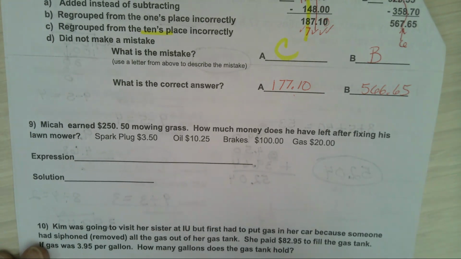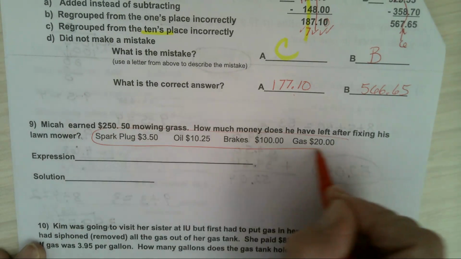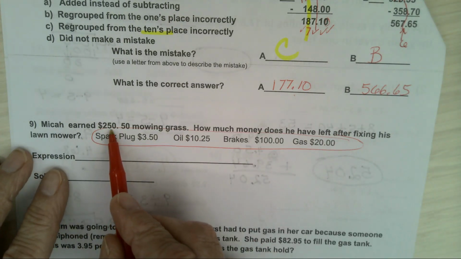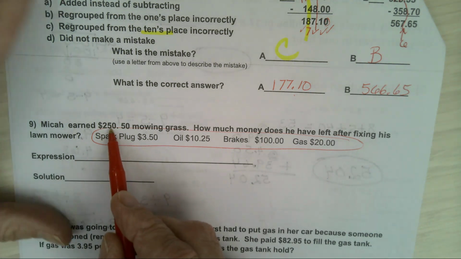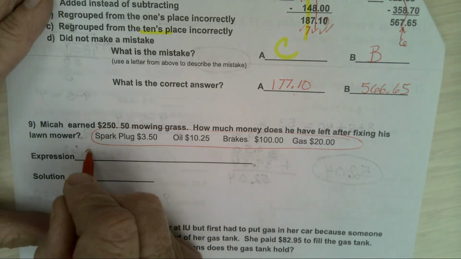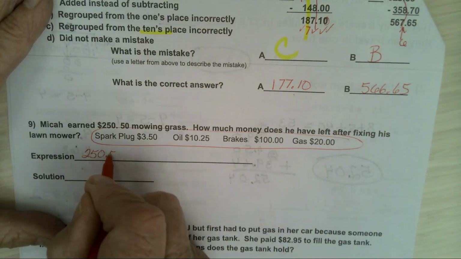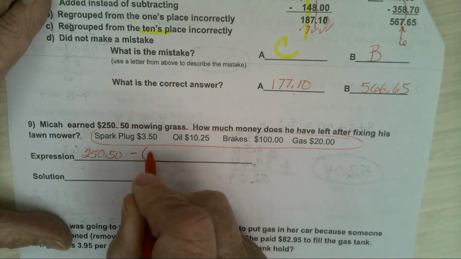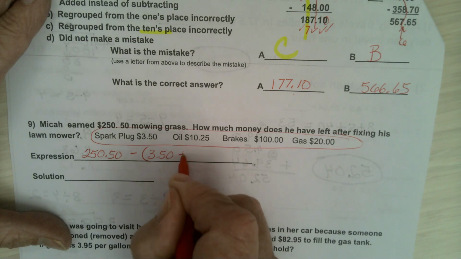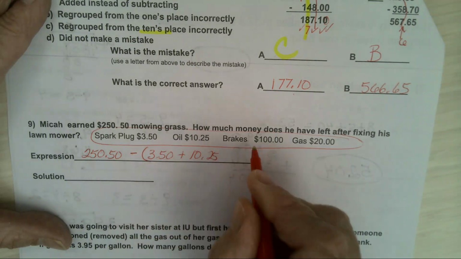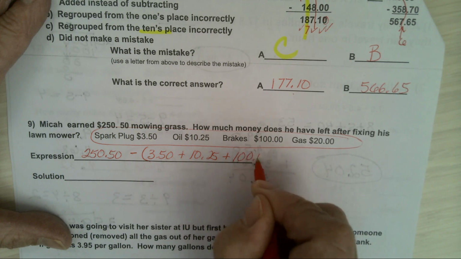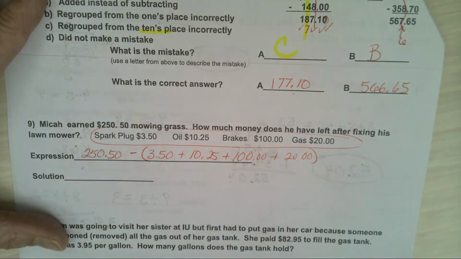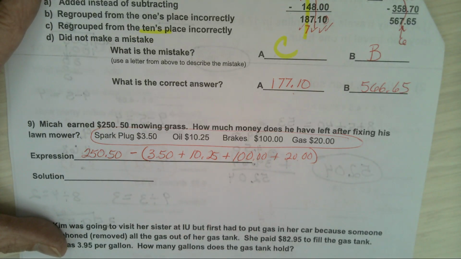Here you have to add all the things together to fix the lawnmower and subtract it from $250.50 to see how much money you have left. Okay, so the expression will be $250.50 minus, and you have to put all of this in parentheses, $3.50 plus $10.25 plus $100 plus 20. Okay, that's your expression. Remember, expressions do not have equal signs.